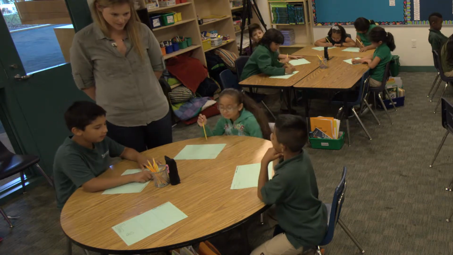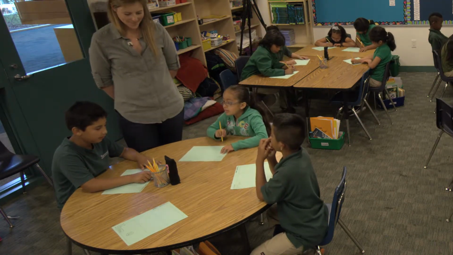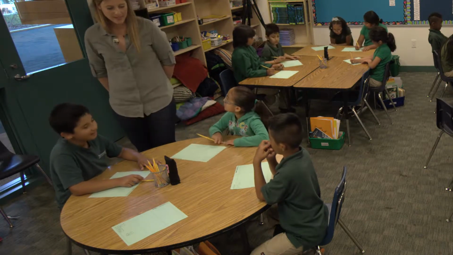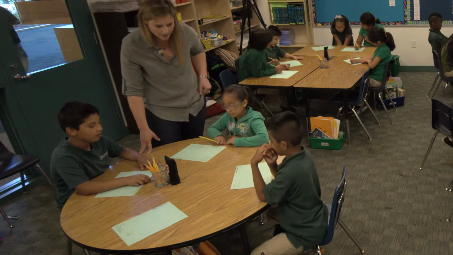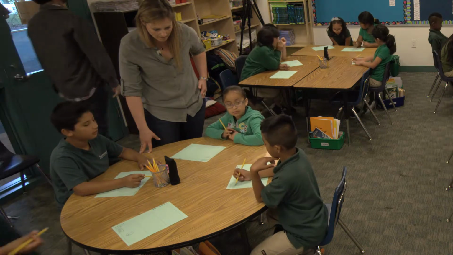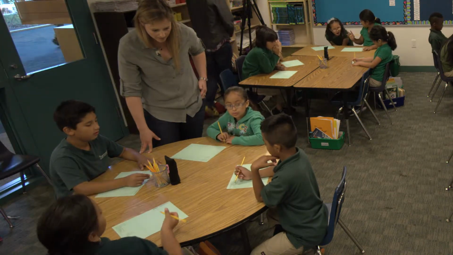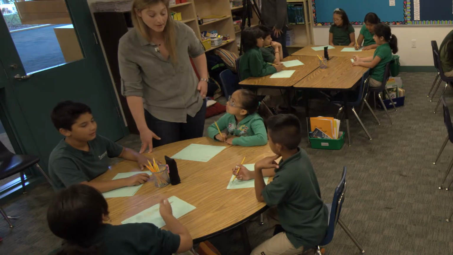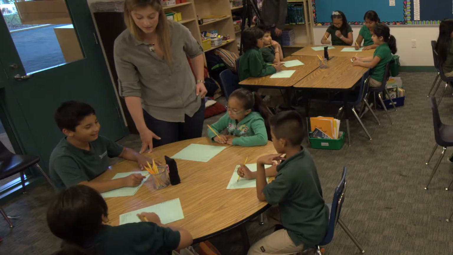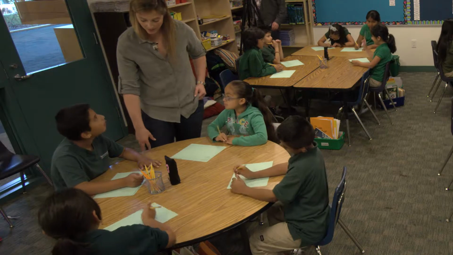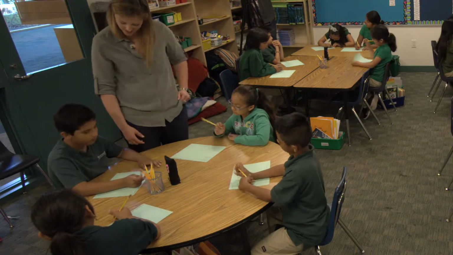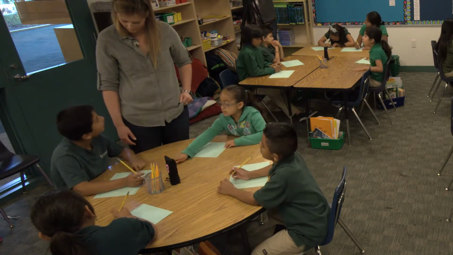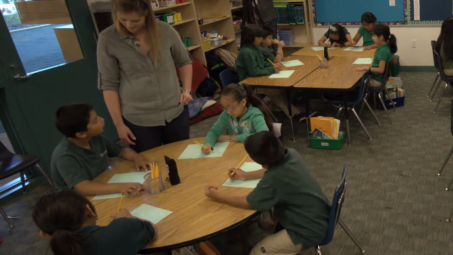Brandon, what are you thinking about? I noticed that you wrote a parentheses. What is the parentheses going to tell you to do? Multiply 2, then we make an array. 3 times 2. Oh, so you're going to do that part first? Okay. So you did 2 times 3 is 6. And then what's your next step? 6 times 4. Okay.